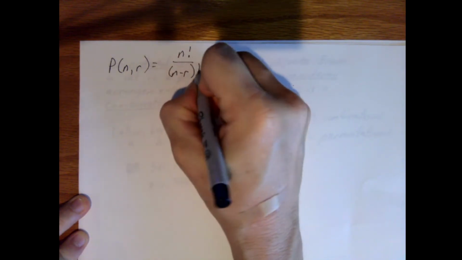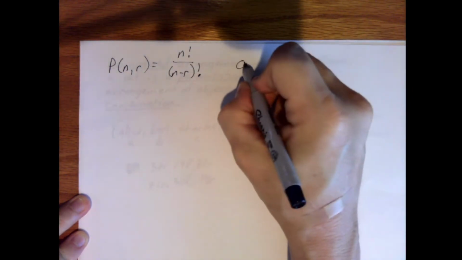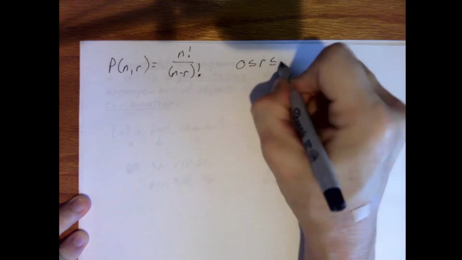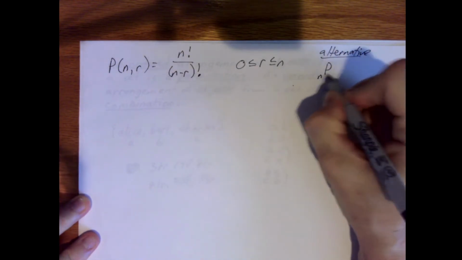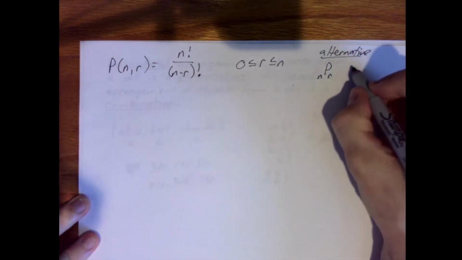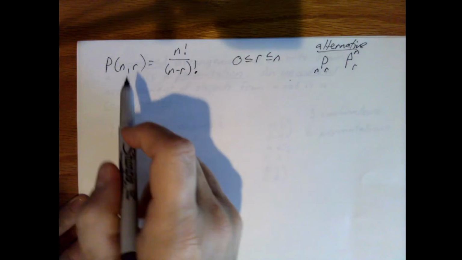So let's write the formula and then I'll explain it. One of several ways to write it is like this. P of n, r is equal to n factorial divided by n minus r factorial, where 0 is less than or equal to r, less than or equal to n. Now, alternative representations are, some people will have P with the n and the r here, where these will be actual numbers, and some will write P with the n and the r here, but this is probably the most common one.